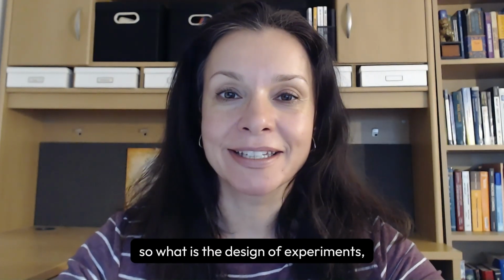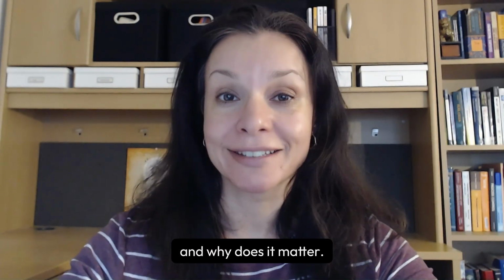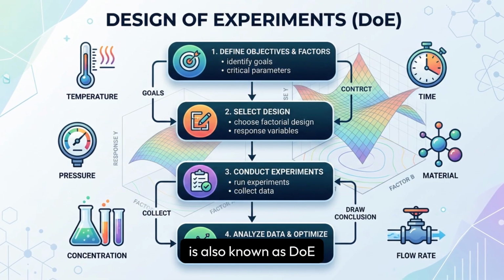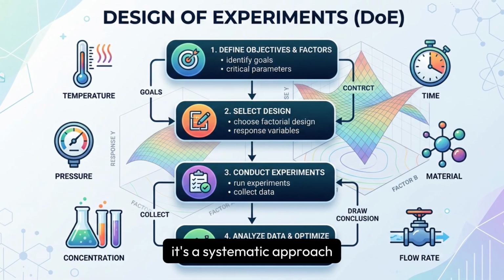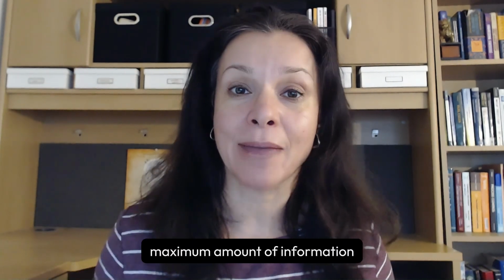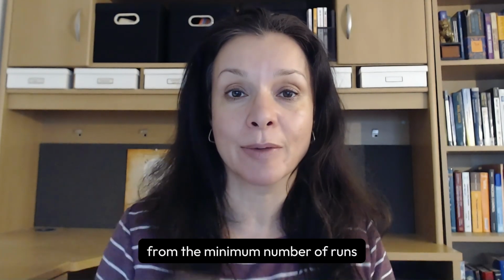So what is the design of experiments and why does it matter? Design of experiments is also known as DOE. It's a systematic approach to planning experiments so that you can extract the maximum amount of information from the minimum number of runs or tests.